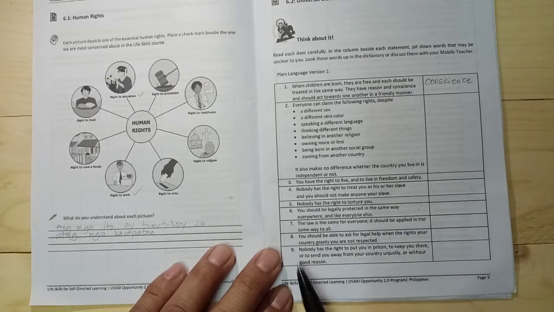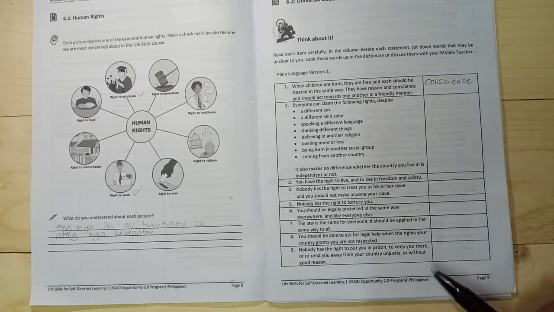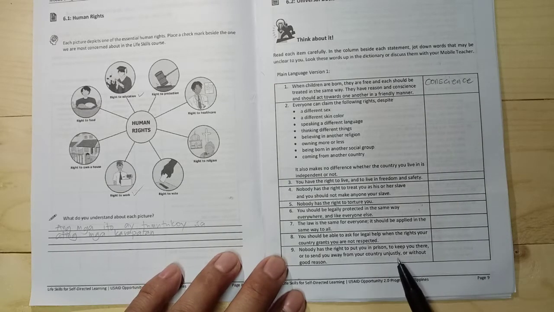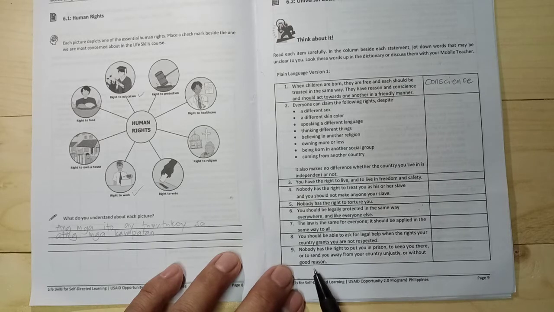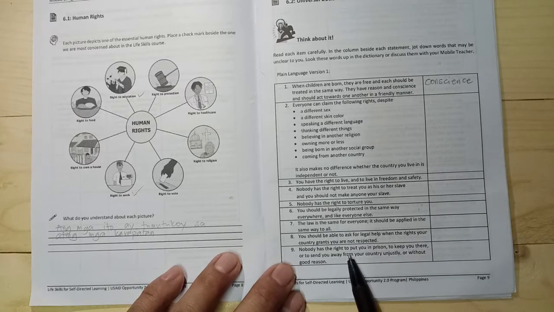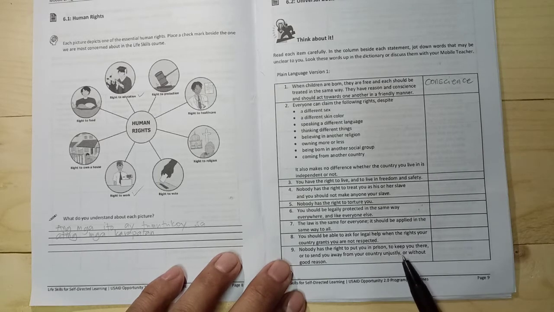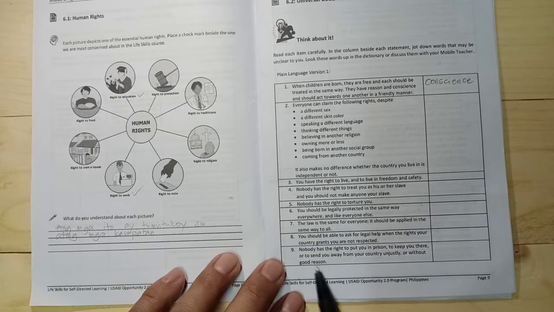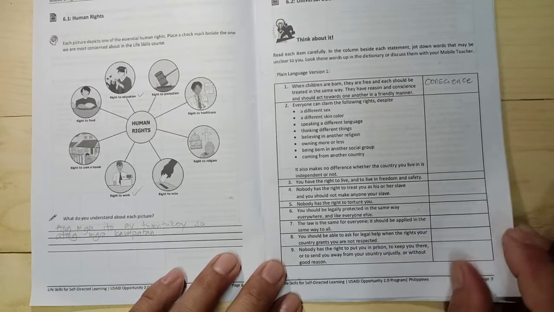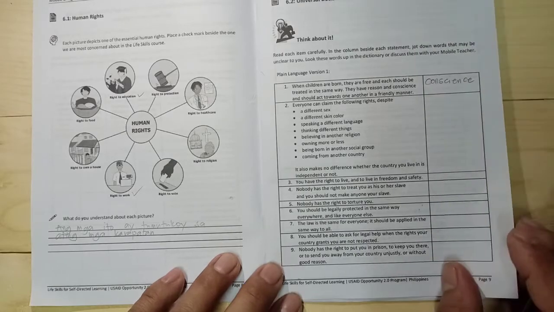Okay? So, number 9, nobody has the right to put you in prison, to keep you there, or to send you away from your country unjustly without a good reason or without any good reasons. Walang sino mang may karapatan na ipakulong ka at ipiit ka o kaya palayasin ka sa bansa ng hindi makatarungan o walang magandang dahilan. Okay.